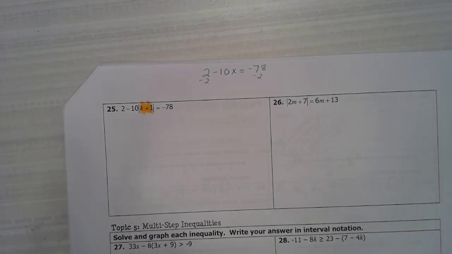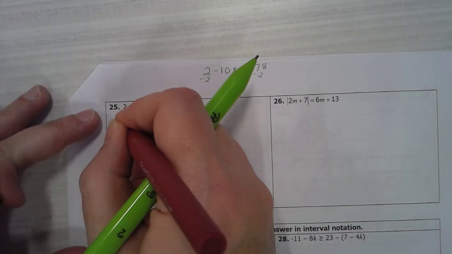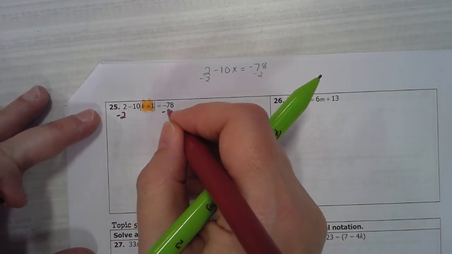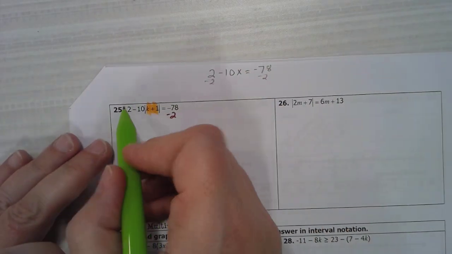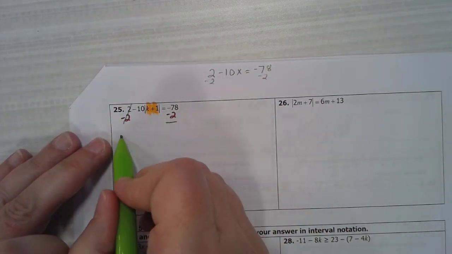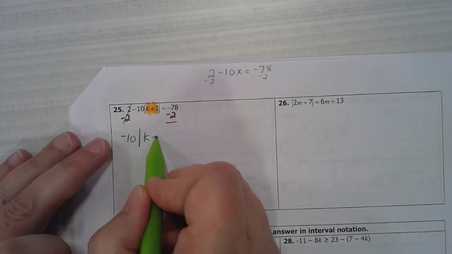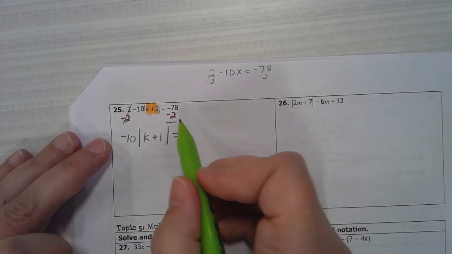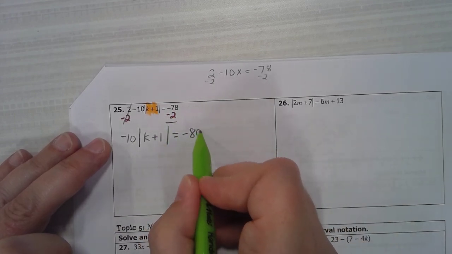So we're going to do the same thing here. We subtract 2 because this is our number that's being added to everything. So take away the 2, and that's going to leave us with -10k plus 1 equals -80.